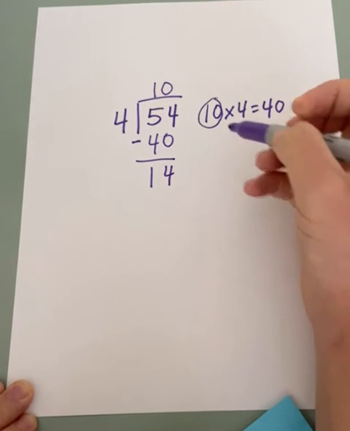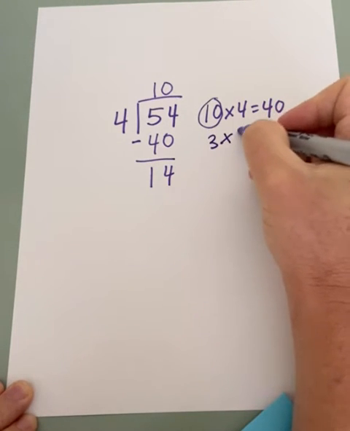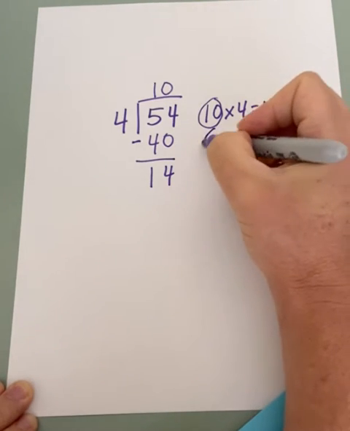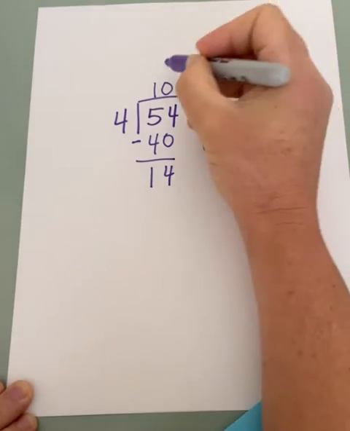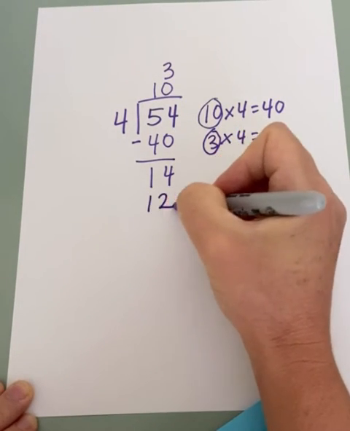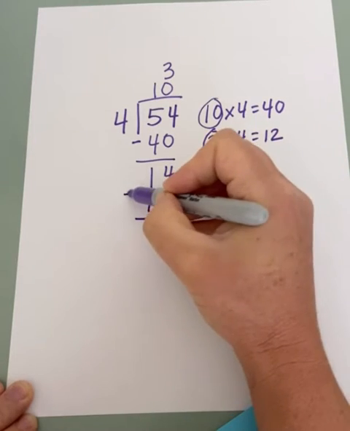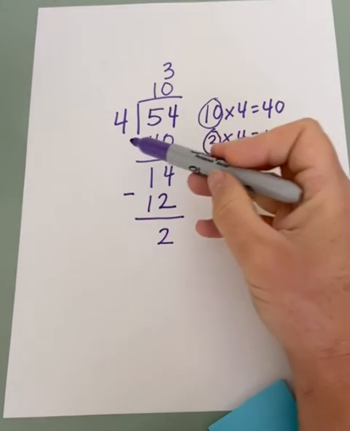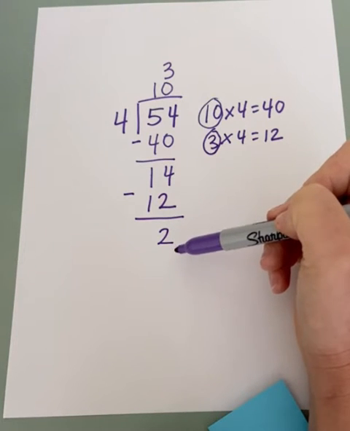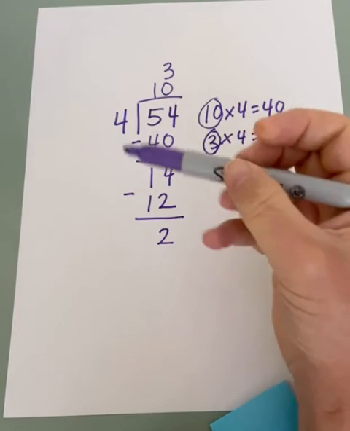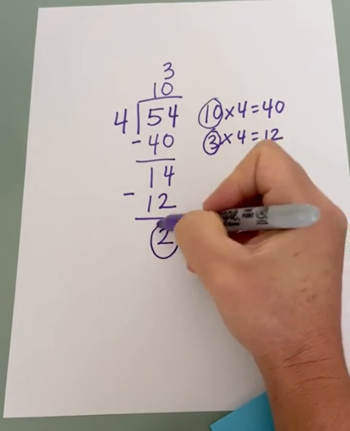Well, I know 3 groups of 4 is 12, and that gets me close to 14. So now I can put those 3 groups of 4 up here, again keeping my place value, and subtract 12 from the total, which leaves me with 2 more. Can I make another group of 4 inside of 2? What do you guys think, mathematicians? No, I can't. 2 is going to be my remainder, or my leftover.